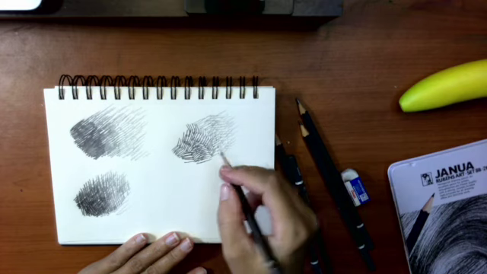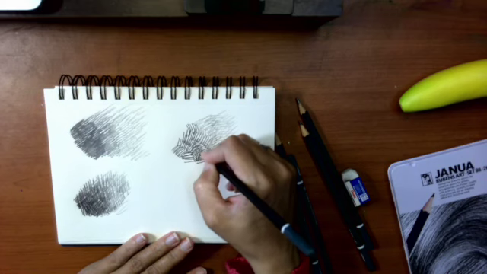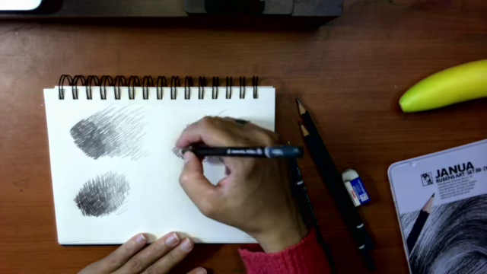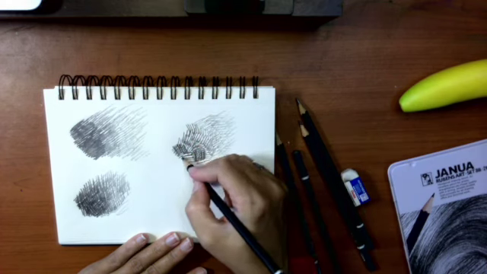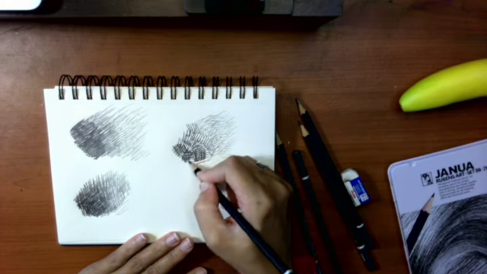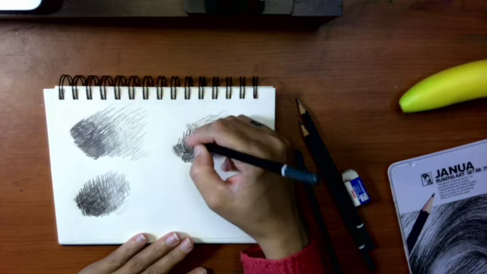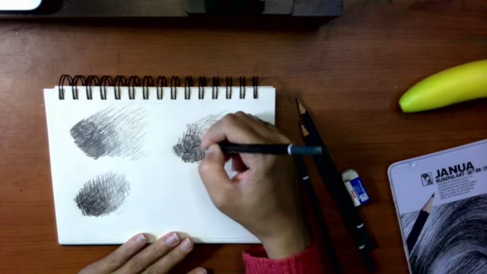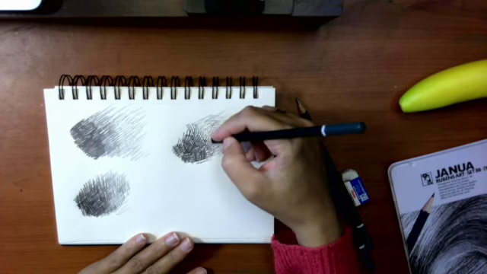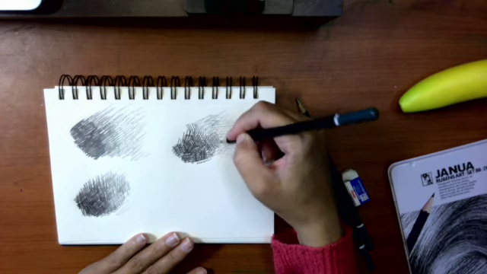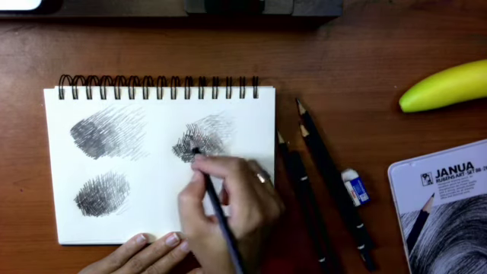Okay, now I'm going to go back to this, and I'm going to do the same as I did with cross-hatching, except each block, I'm going to go back like that. Kind of do that. Do this. Kind of do that.